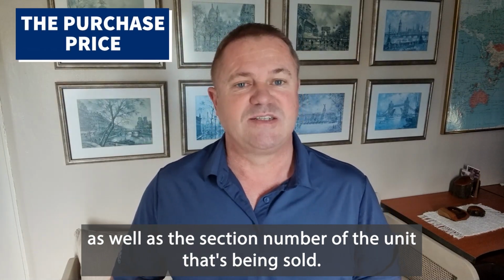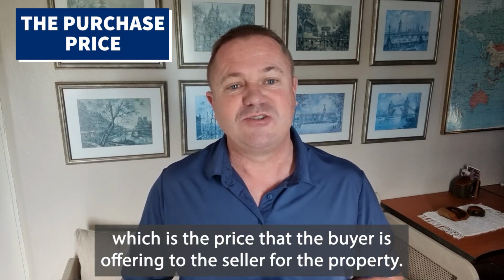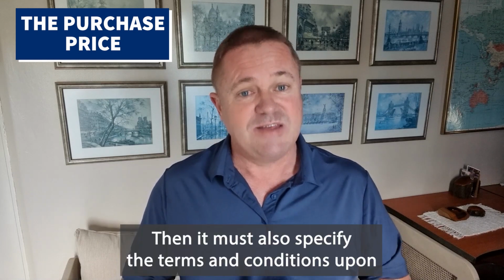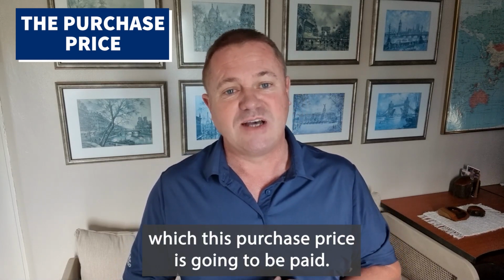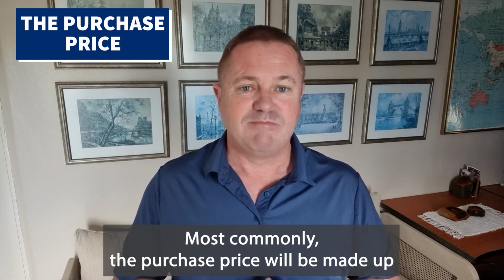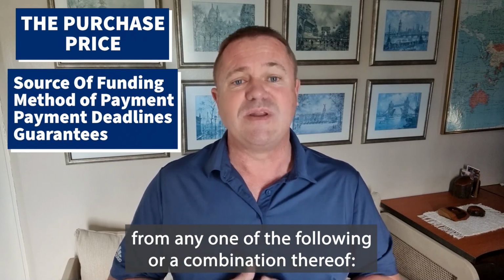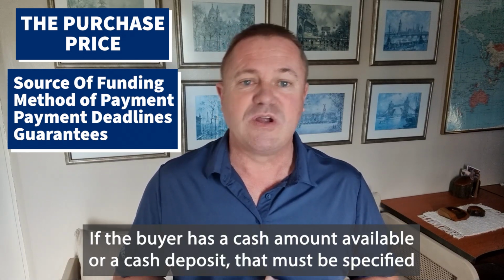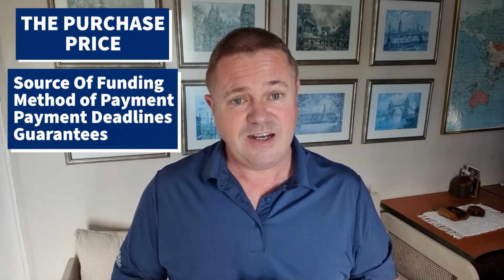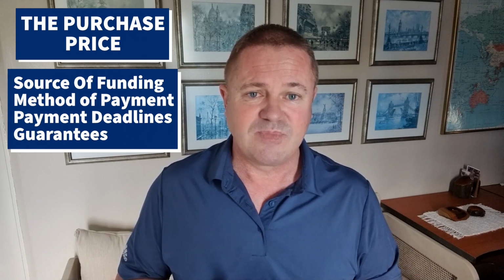The purchase price. Very importantly, of course, the offer will have to specify the purchase price, which is the price that the buyer is offering to the seller for the property. Then it must also specify the terms and conditions upon which this purchase price is going to be paid. Most commonly, the purchase price will be made up from any one of the following or a combination thereof. If the buyer has a cash amount available or a cash deposit, that must be specified, and it must also be specified by when it is payable to the conveyancer.